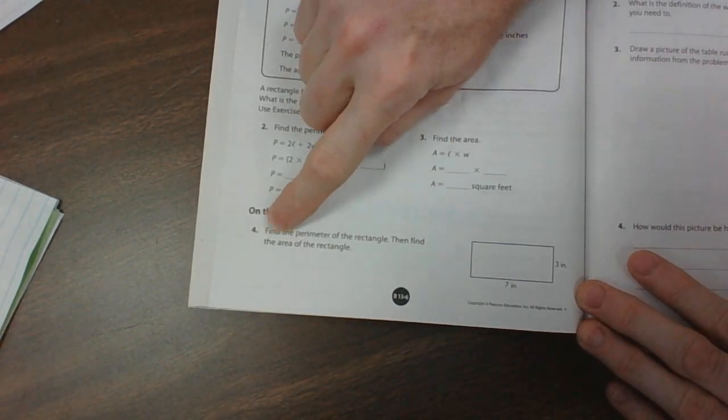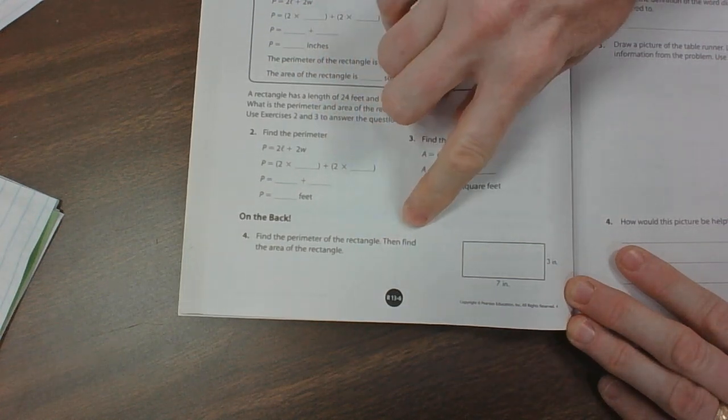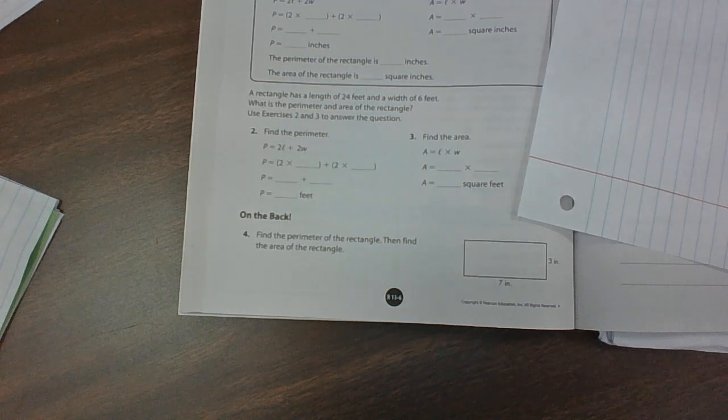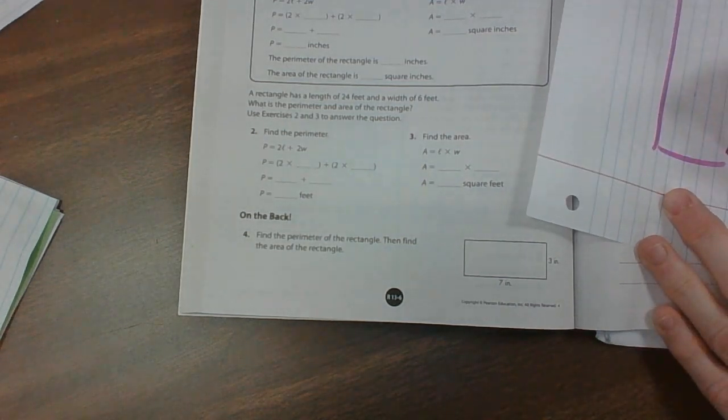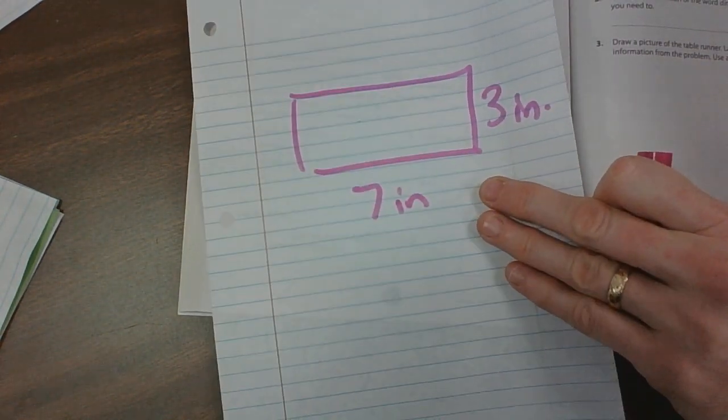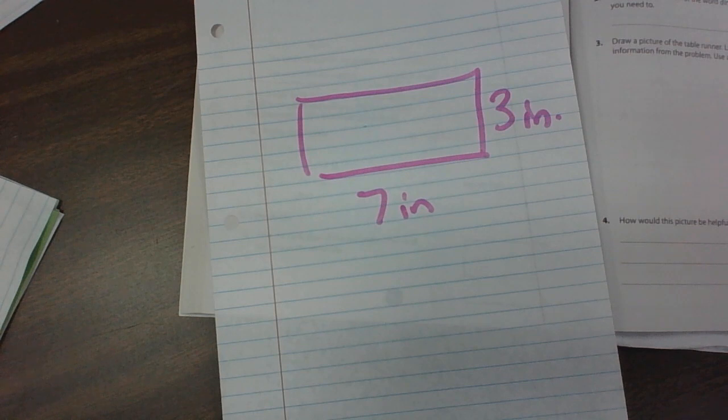Down here it says, find the perimeter of the rectangle, then find the area of the rectangle. Again, we're dealing with a rectangle. If it was a square, it'd be a square. So I'm going to redraw it. I've got 7 inches. I've got 3 inches. They're using IN for inches. I had a couple of you putting INC. INC would not be for inches. Okay? So let's talk this through.